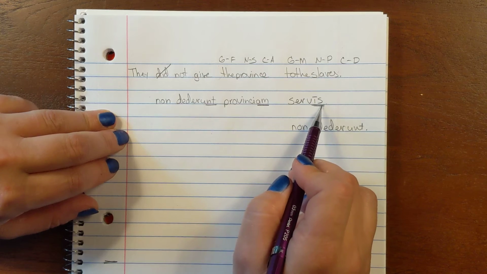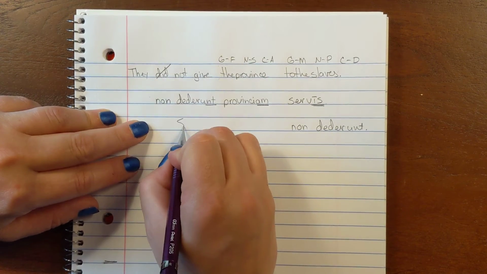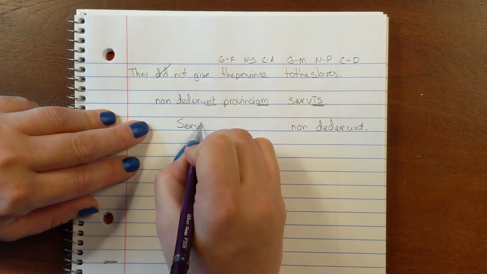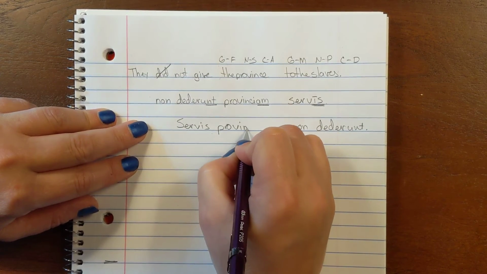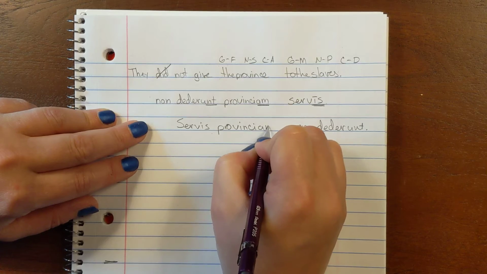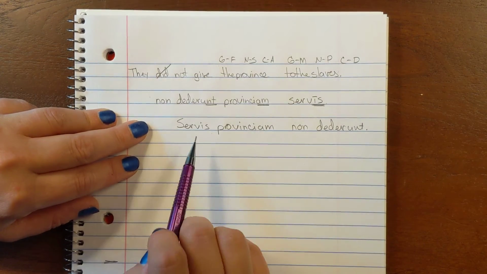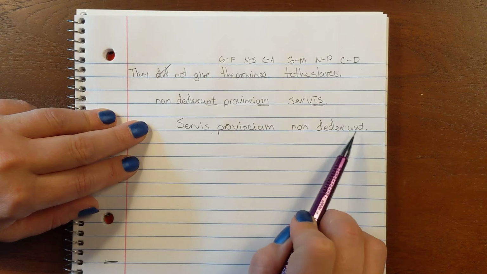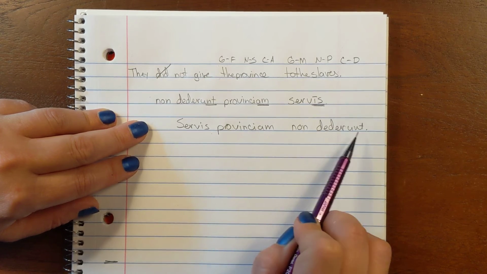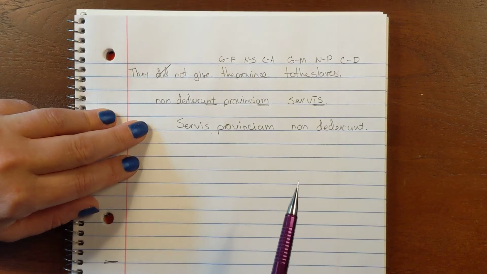But I believe we're going to start with servis and then provinciam. So the translation would be, to the slaves, the province was not given by them, or they did not give.